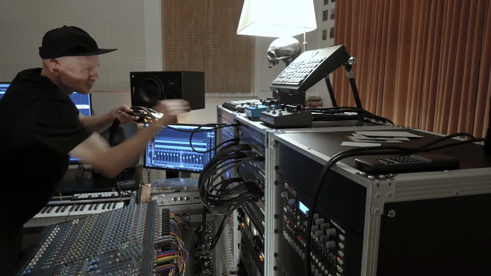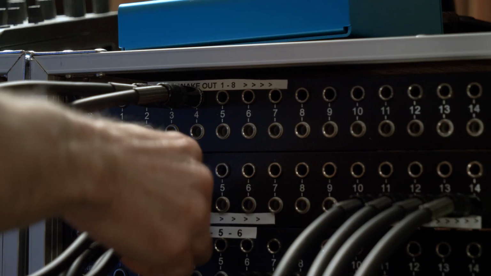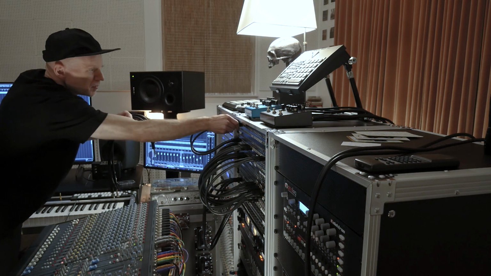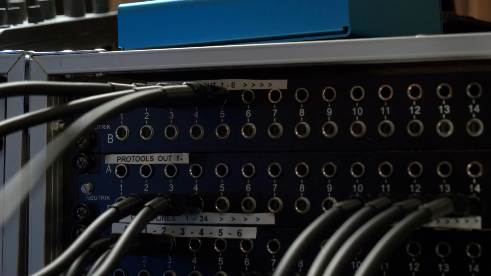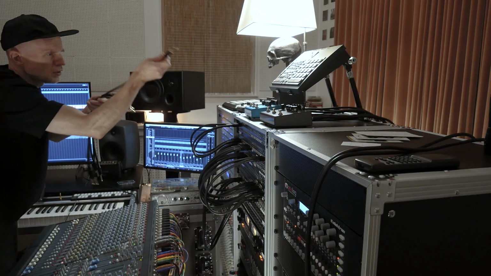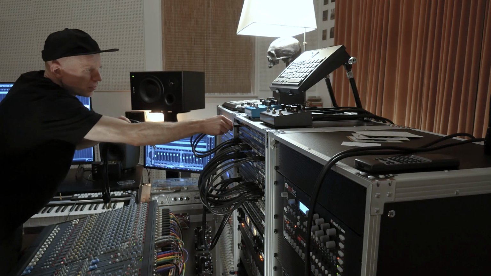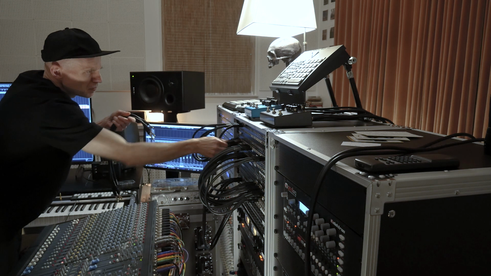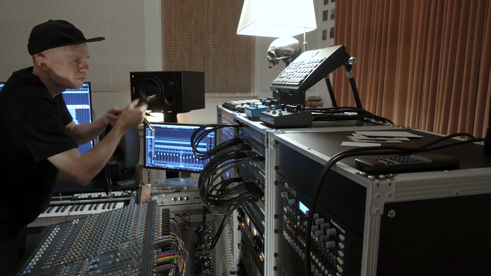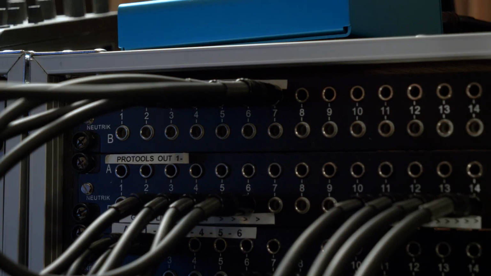That's the bass drum, snare drum, mounted tom, floor tom, and the overheads.